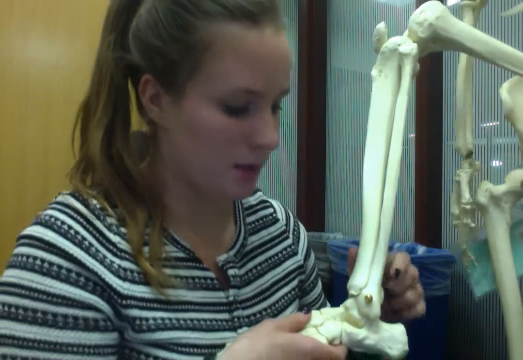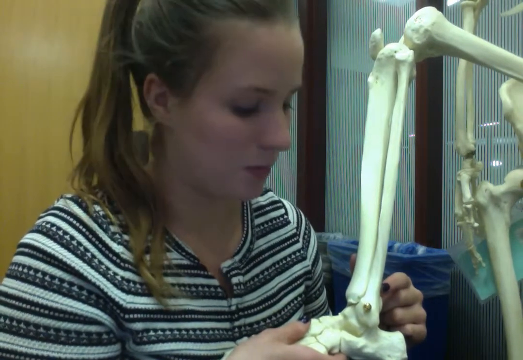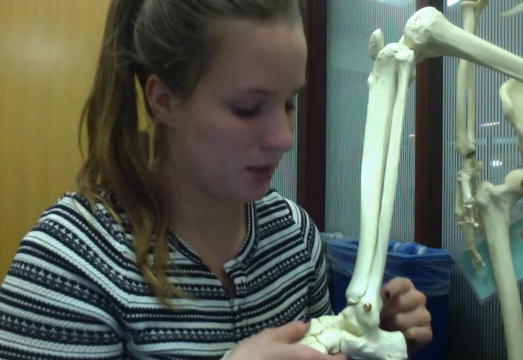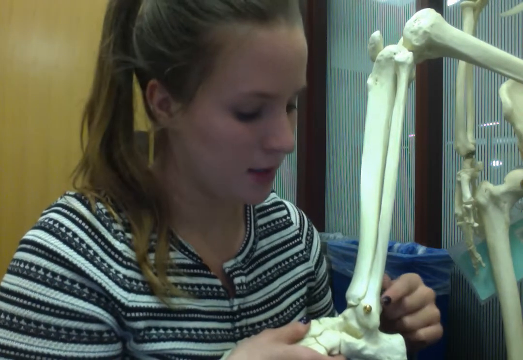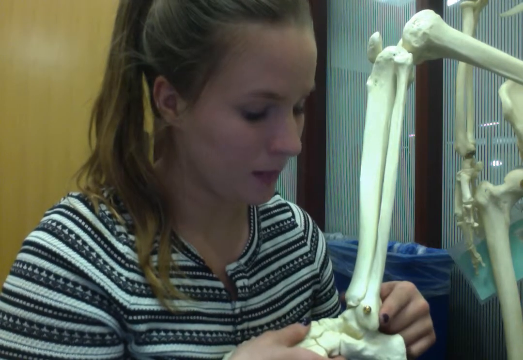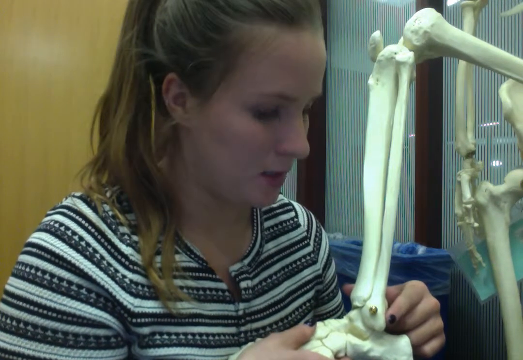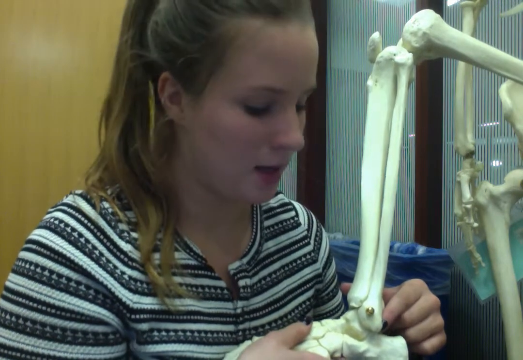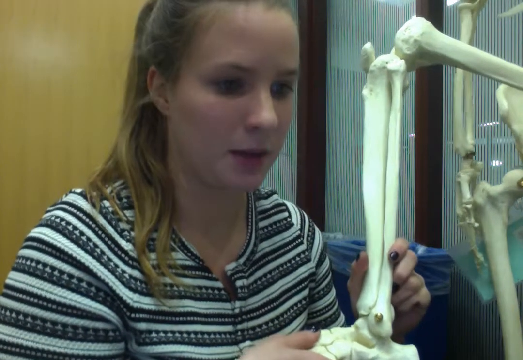On the posterior side, you have the posterior tib-fib ligament of the distal tib-fib joint, which runs from the posterior lateral aspect of the tibia distolaterally to the lateral malleolus. The last ligament is called the inferior transverse tib-fib ligament, and this is actually underneath the posterior tib-fib ligament that we just looked at.